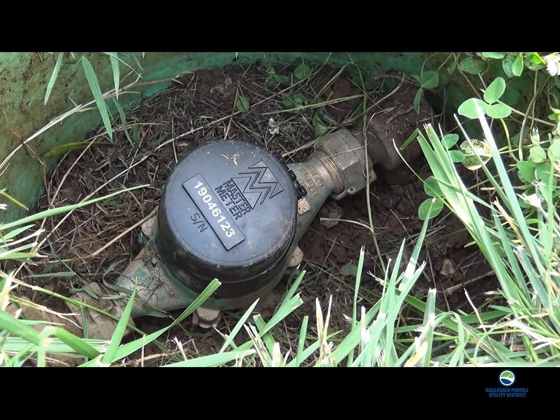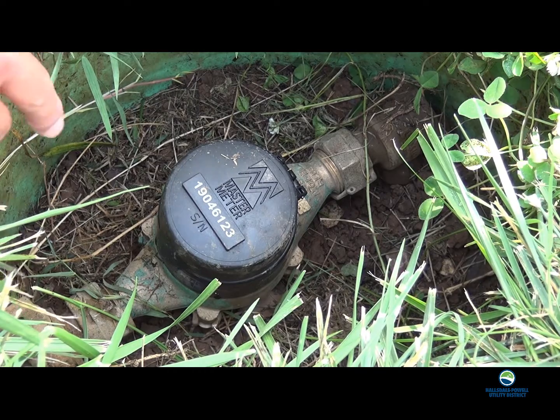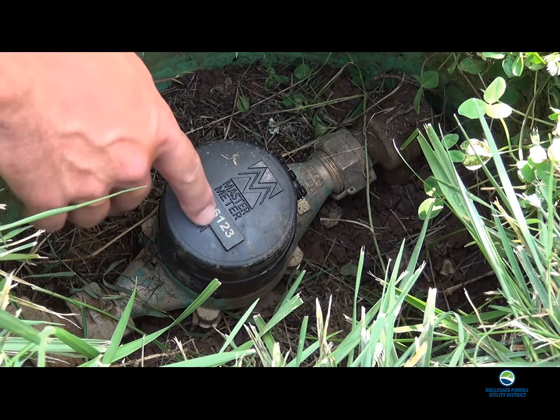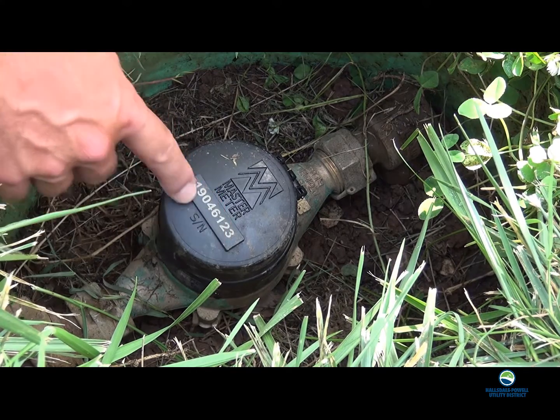Once inside the box, you'll see your water meter with a series of numbers. The first number you will see is on top of the cap. That's your meter serial number. This number helps identify your meter.